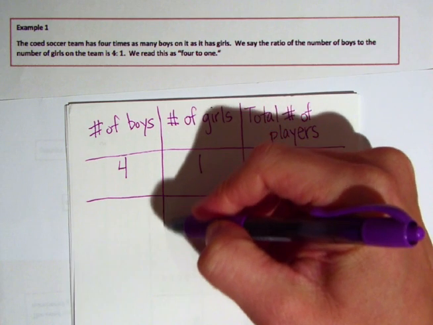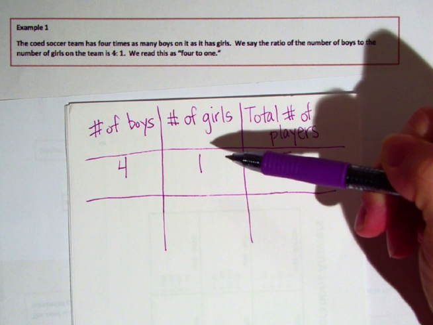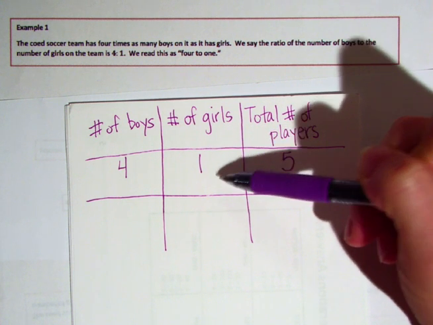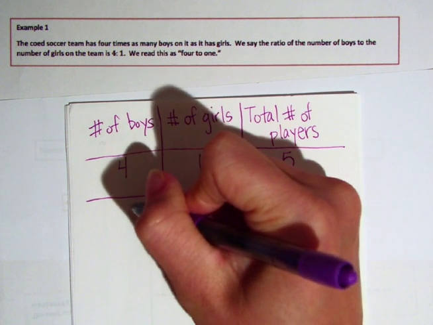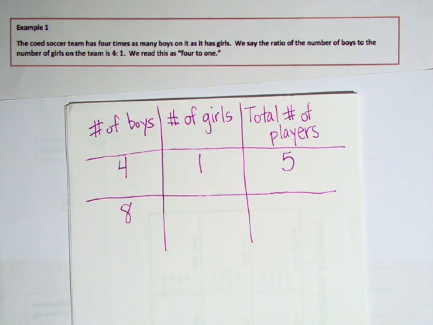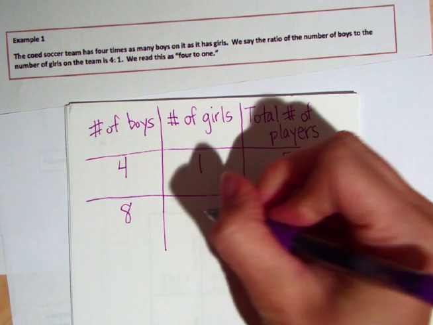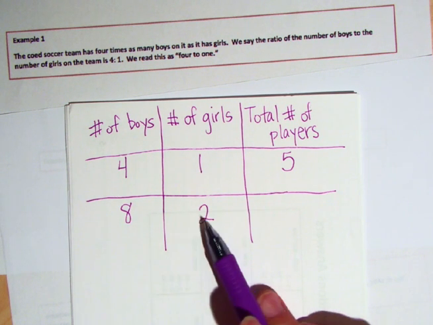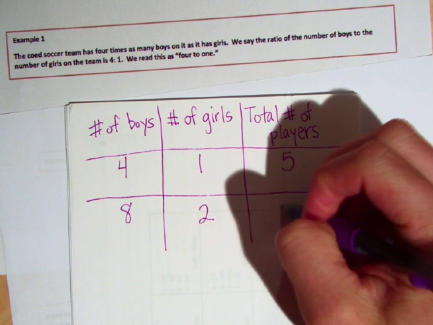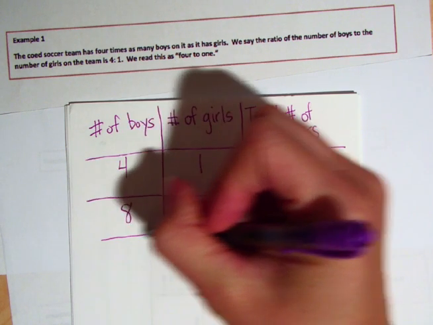To continue our table, remember we have to have 4 boys for every 1 girl that we have. So if we add another girl to our team, we're going to need to add 4 more boys. So 4 more boys would be 8 boys. If I add 4 more boys, I can add 1 more girl. Now, 8 boys and 2 girls on the team makes 10 total players on the team. Still, we don't have enough for a full team, so let's keep going.